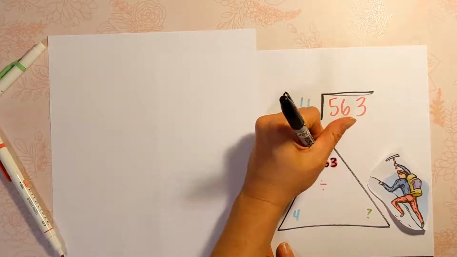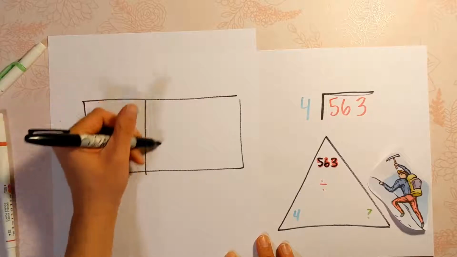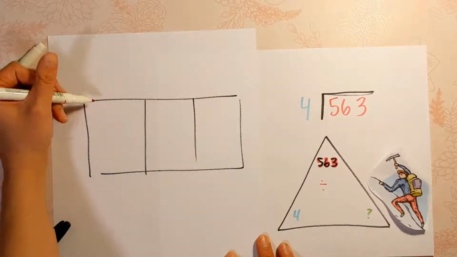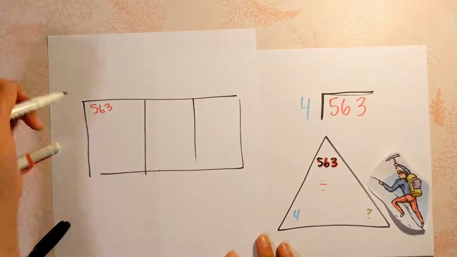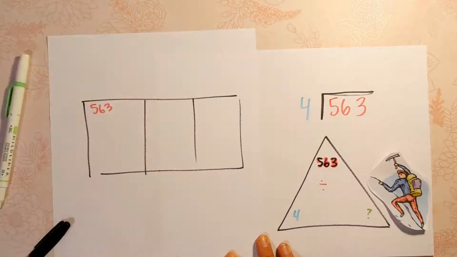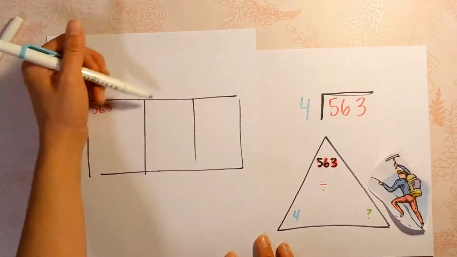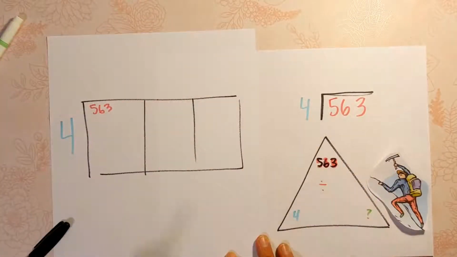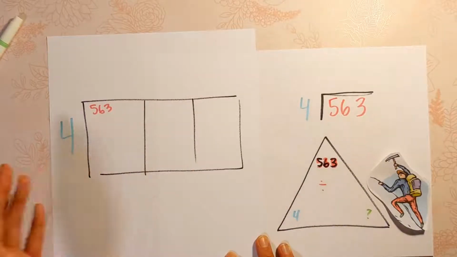So we are going to draw our area model, and we're doing the 563 in the middle because we're multiplying things to get to it. The answer, the quotient, will go up here, and the divisor, the 4, goes here. So 4 times something, 4 times something, 4 times something, and we're just trying to chip our way off of this number.